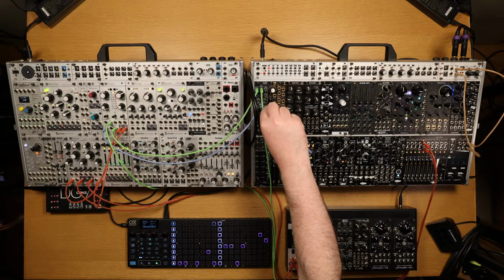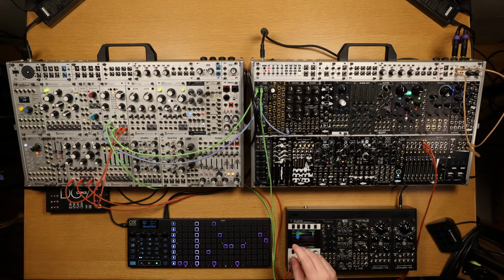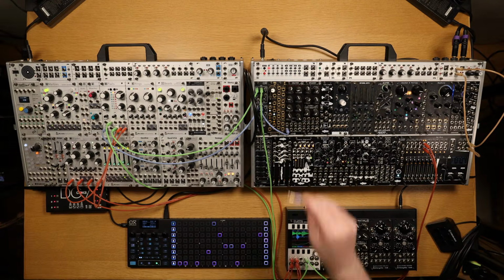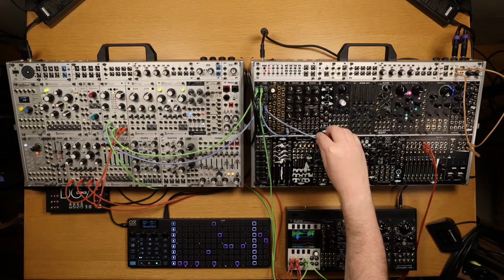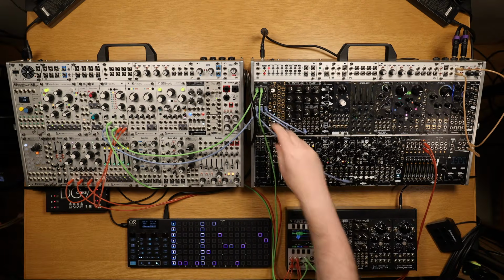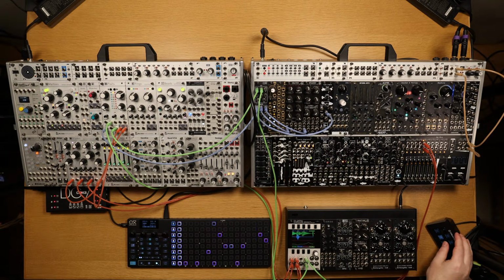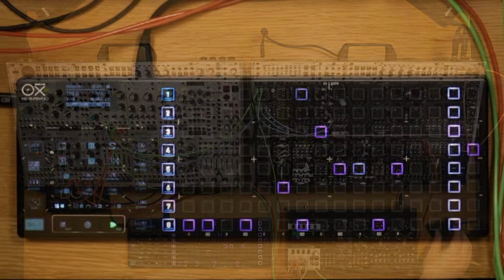And we'll do... The second gate signal will be our kick drum. The third gate signal will be our snare drum. And the fourth gate signal will be our hi-hat. And then, of course, I need to program this on the Oxy 1.